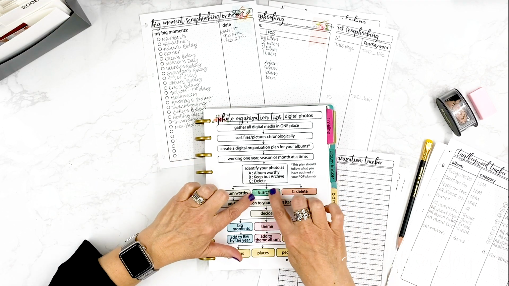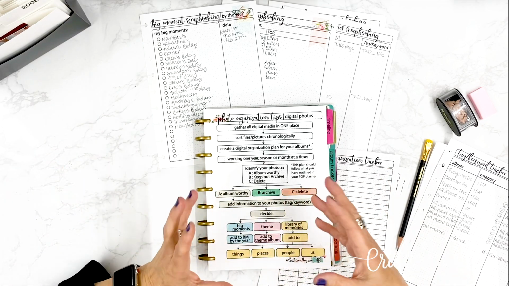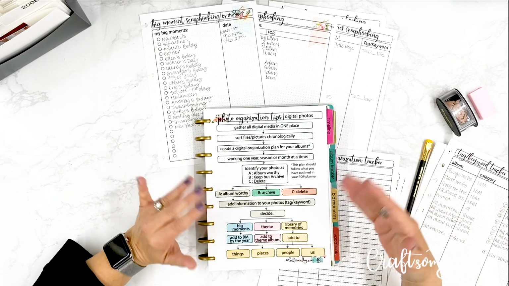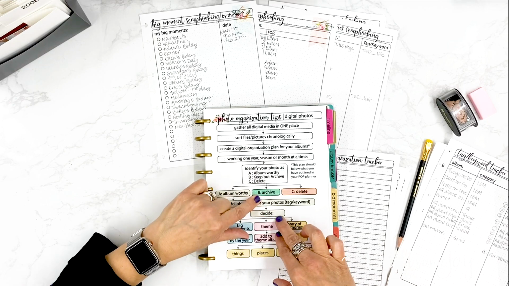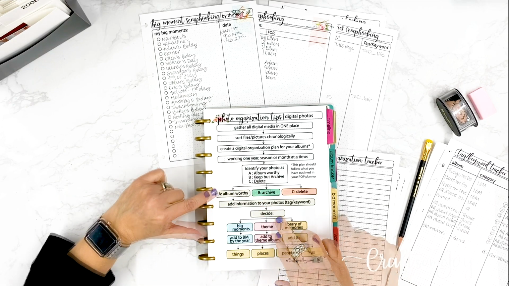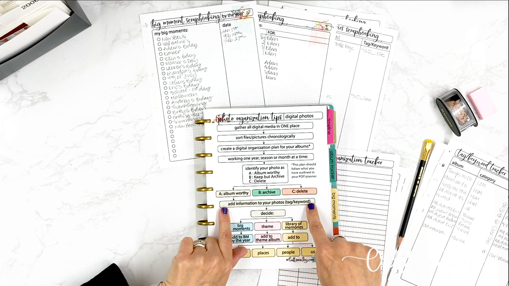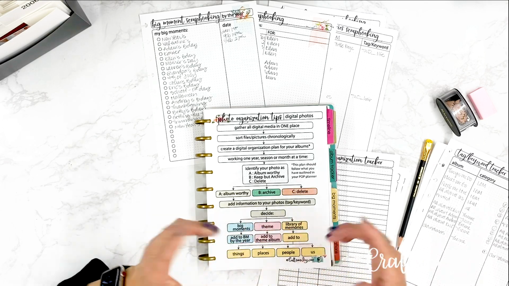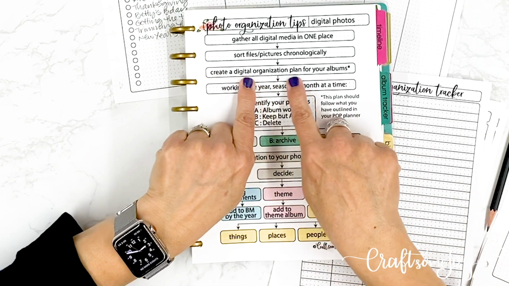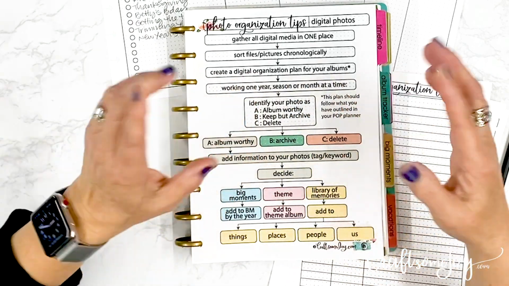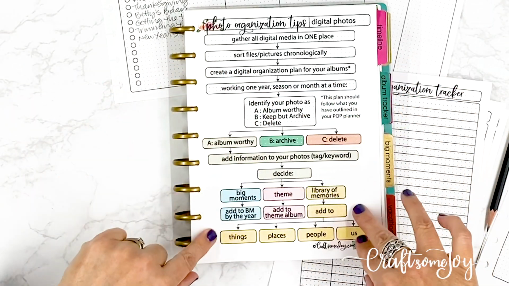Now, some of your B photos might get filed and sorted along with your A photos, just because you know that's a picture you may not want to get rid of, and that's fine. But you're not going to spend as much time on your B photos as you're going to spend on your A photos. And so your A photos, as I mentioned, you're going to add information to those, and then you're going to make your decision. Where am I going to put this photo? Now, this is all going to go back into your organization plan for your digital albums, and we're going to talk more about that, but at least I kind of want to go through this process.